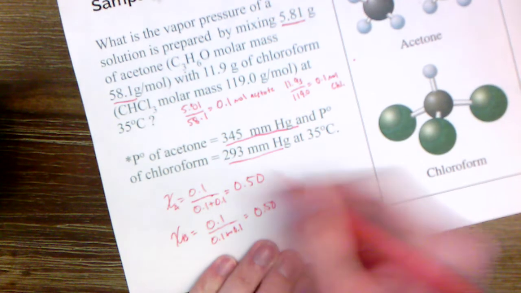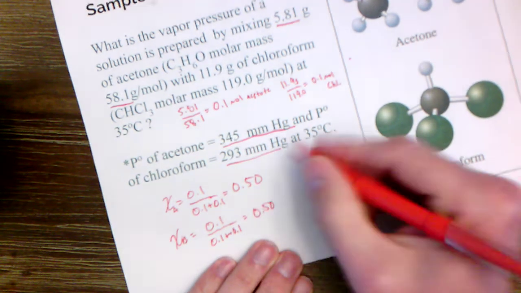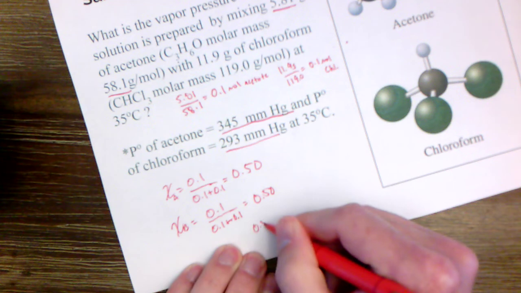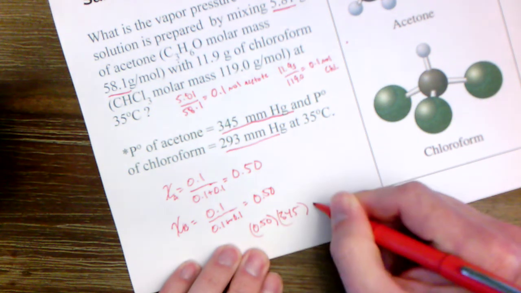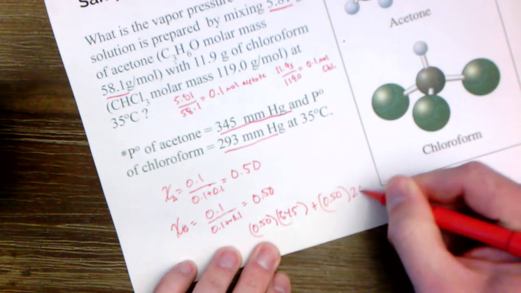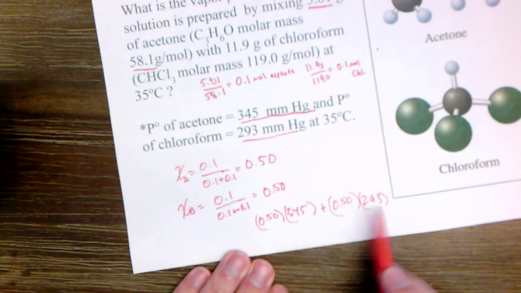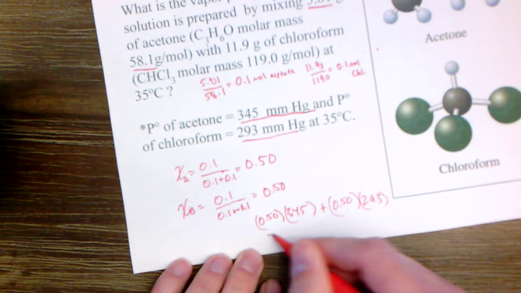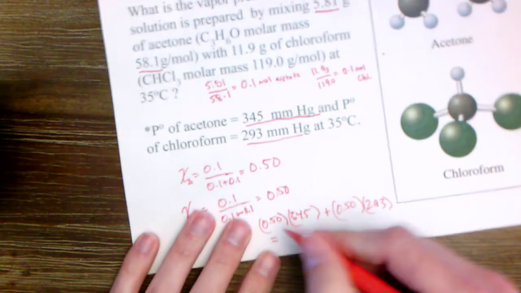Now that we have these mole fractions, we're going to apply them to these situations. So I say 0.5 times 345 plus 0.5 times 293. This is the mole fraction of A times its vapor pressure, plus the mole fraction of B times the vapor pressure of B. Combining these together gives me the overall vapor pressure of the two liquids combined to form a solution.